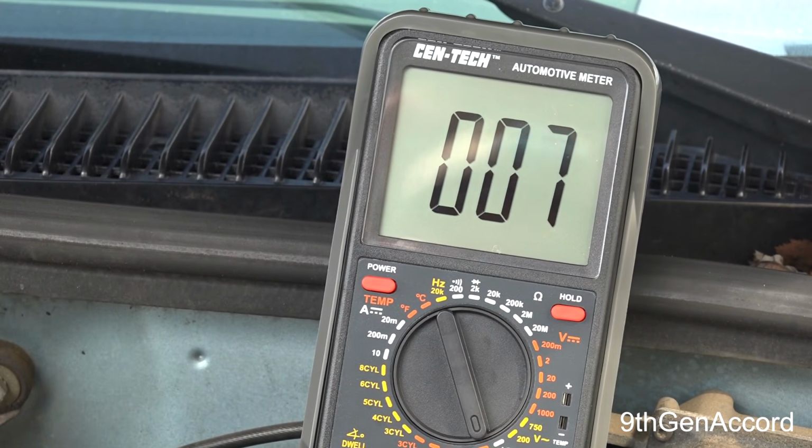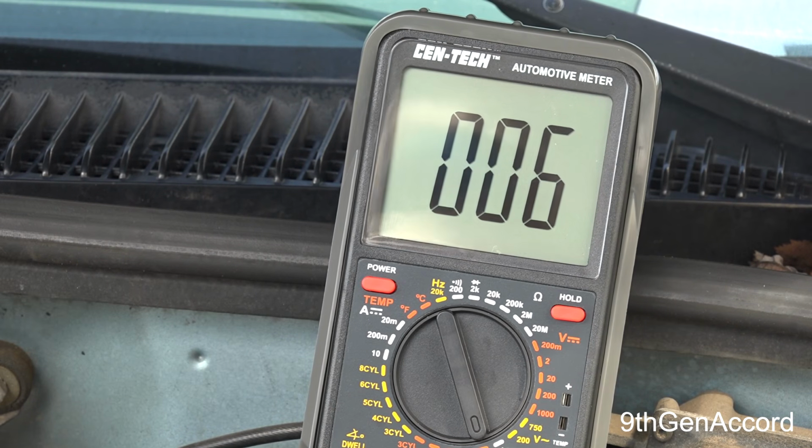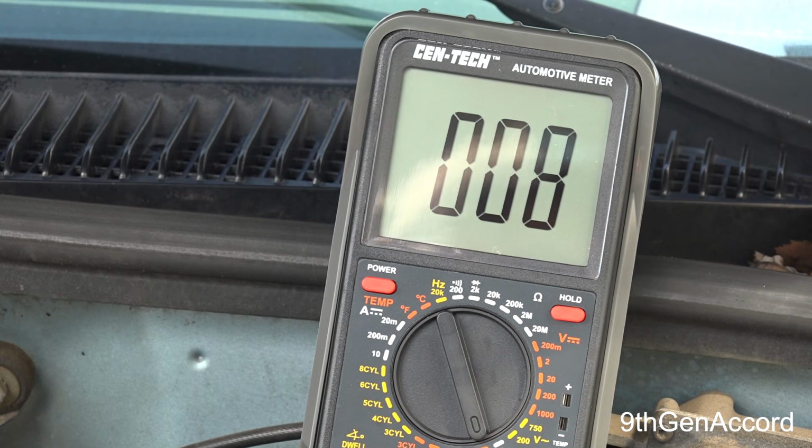All right, so I've adjusted the screw just a little bit, and I mean just a very little bit. So that's around 650 to 700. It's considerably lower than it was before.